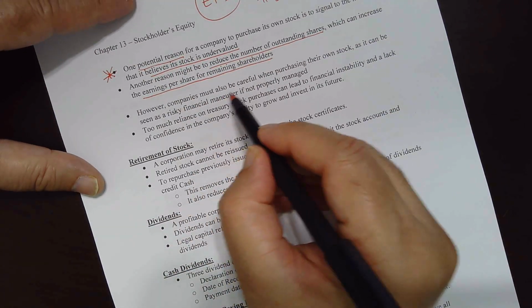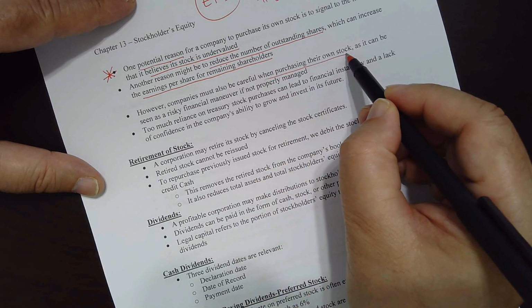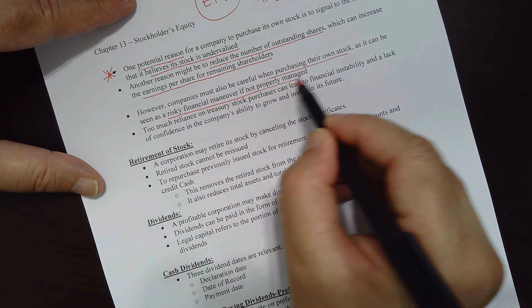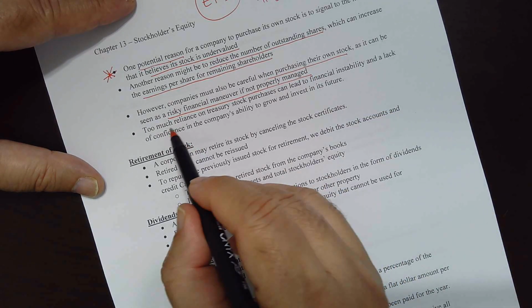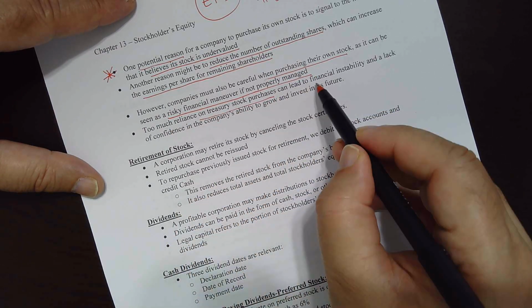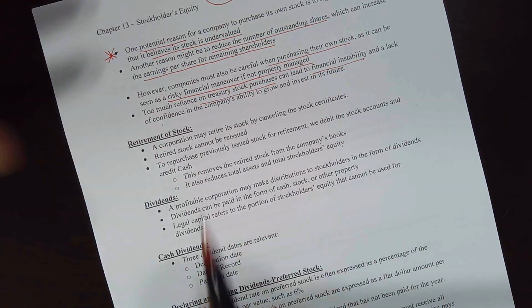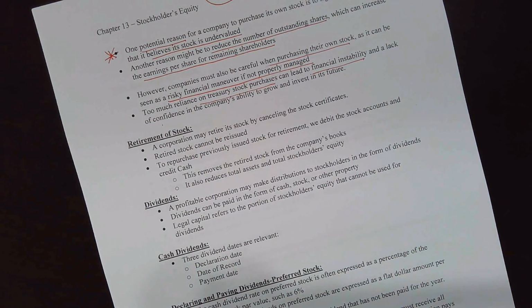However, companies must also be careful when purchasing their own stock, as it can seem like a risky financial maneuver if not properly managed. Too much reliance on treasury stock purchases can lead to financial instability and a lack of confidence in the company. The majority of the financial decisions that you're going to see companies make usually have both positive and negative effects. How much you want to do matters.